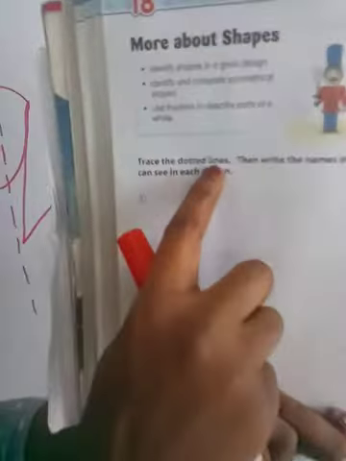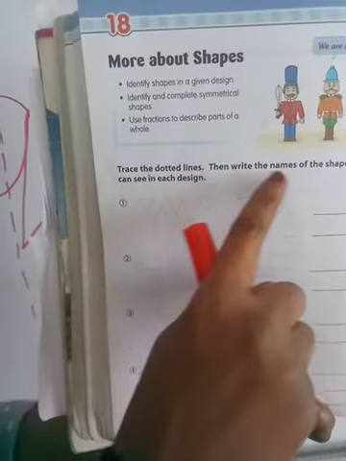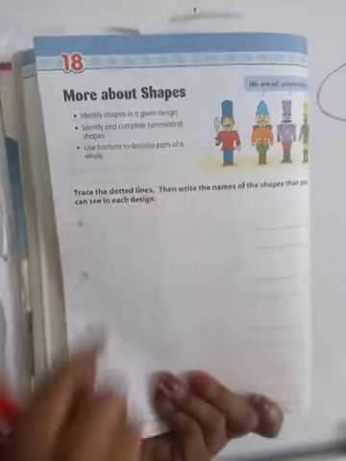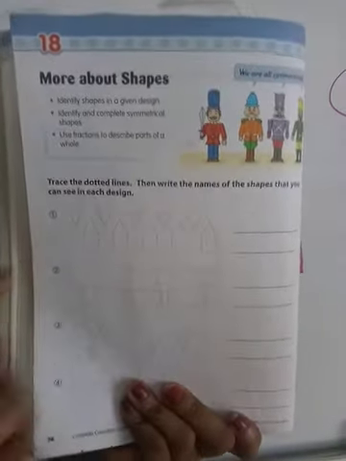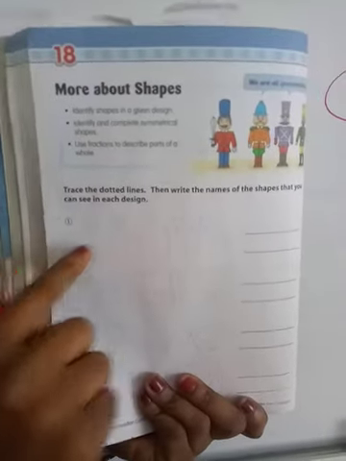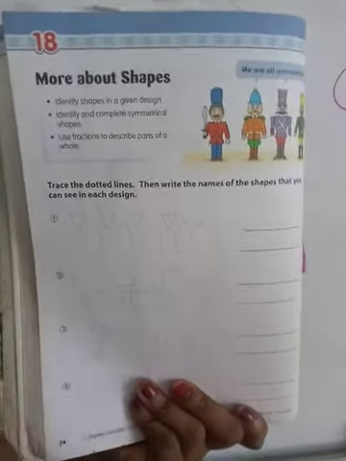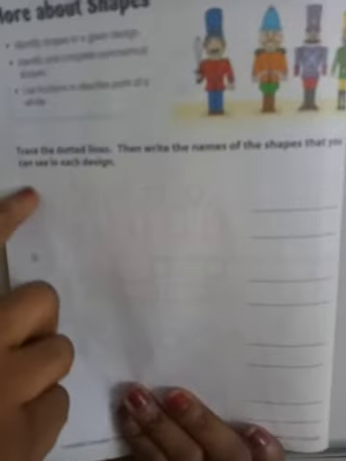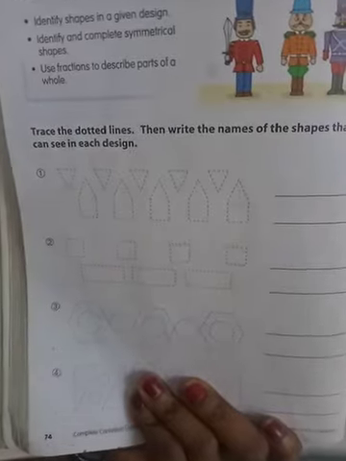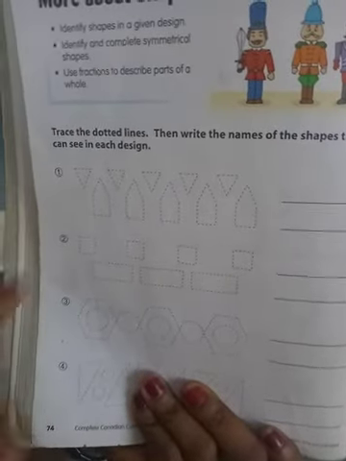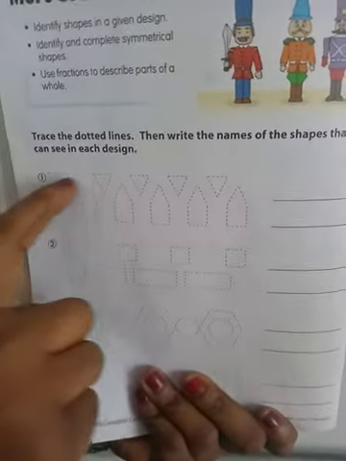So let's continue. It says, trace the dotted lines, then write the names of the shapes that you can see in each design. Please, I would like you to get your pencil sharpened before you start tracing, because some of you use a pencil that is not sharpened, and when you trace your work, it's very dirty and untidy. So please get a sharpened pencil and trace all the shapes neatly.